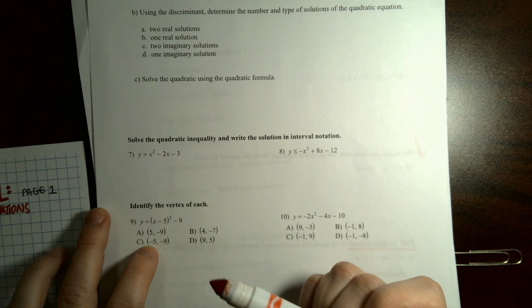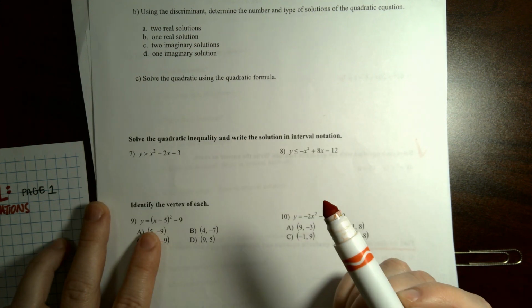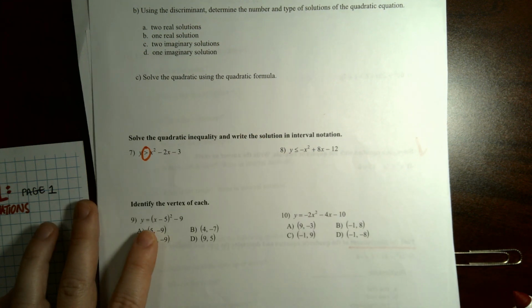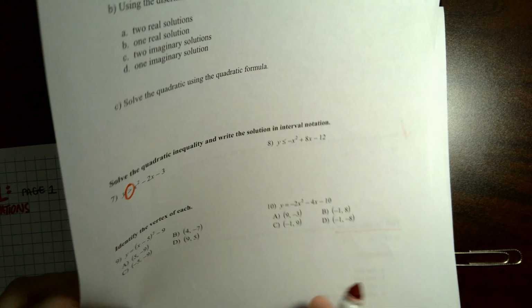Quadratic inequalities. This is the exact same thing as we've been doing. It's just a different symbol instead of an equal sign. It doesn't change much at all. Okay, so that's about where we are.